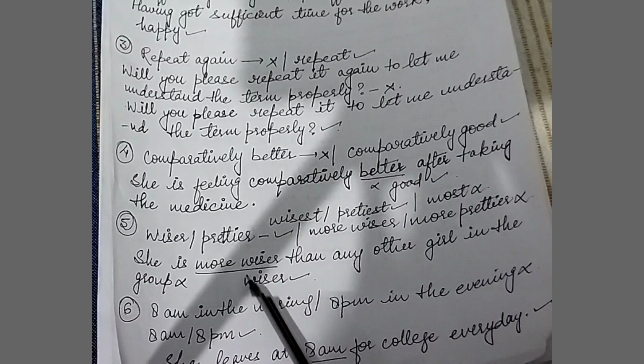For example, if I write the statement, she leaves at 8 a.m. for college every day, the statement is grammatically correct. If I write it like this, she leaves at 8 a.m. in the morning for college every day, then the sentence would be grammatically incorrect. Why? Because AM itself indicates that she leaves for college at 8 in the morning, right? So there is no need to mention in the morning with the term AM or in the evening with the term PM, right?